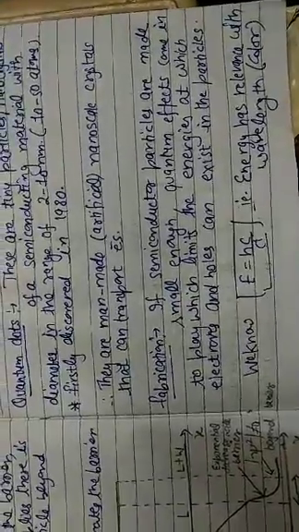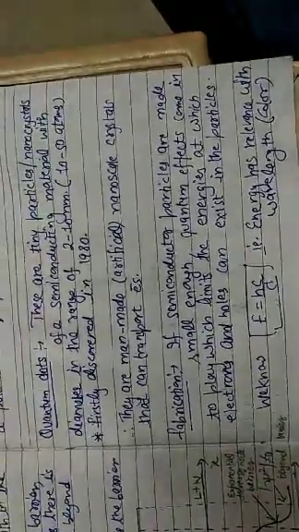Hello everyone. Today we will understand about quantum dots. What are quantum dots? How are they fabricated? What are their potential applications? And what are their properties? This we'll understand today in detail.